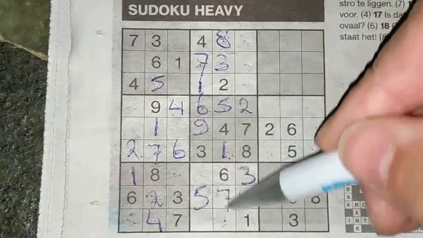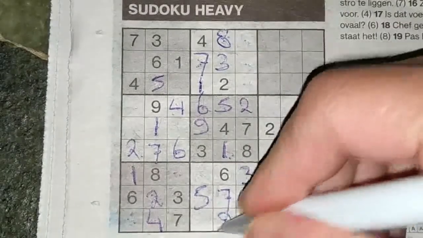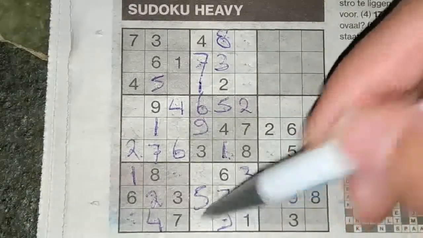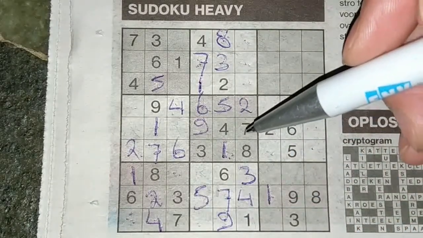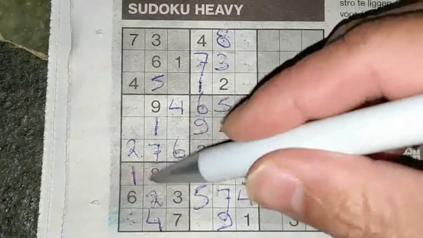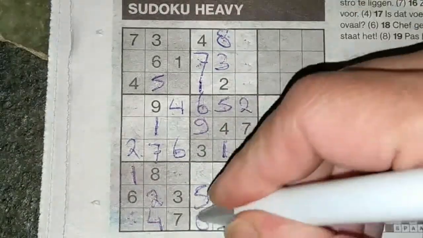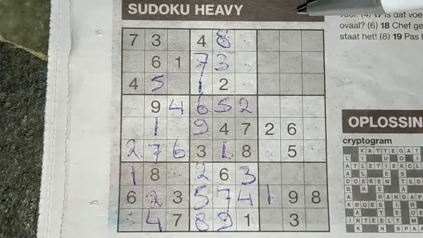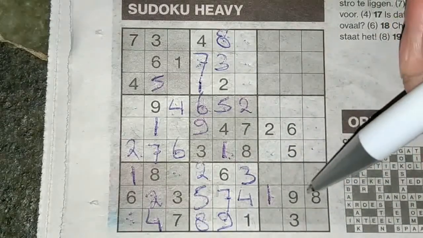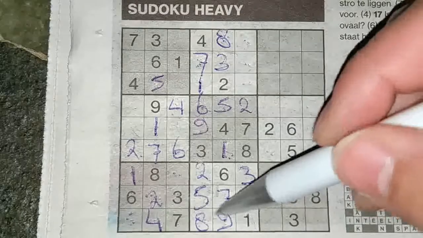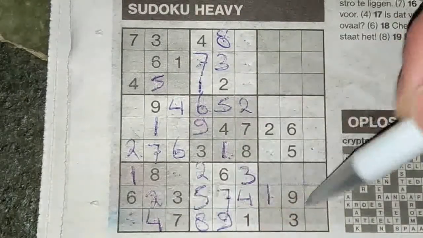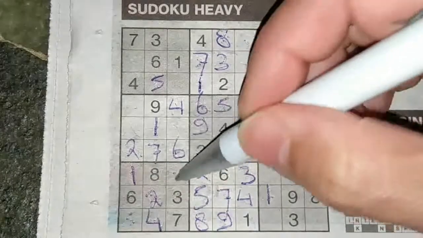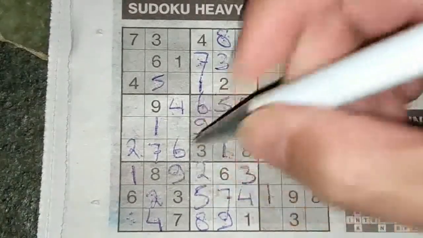One missing number in this column for number 9. Two missing numbers here for the numbers 2 and 8. I see here an 8, so no 8 there. 8 must be here, and the 2 goes there. A 9 in this row, 9 in the row above. So in this row, the only place for 9 should be here.